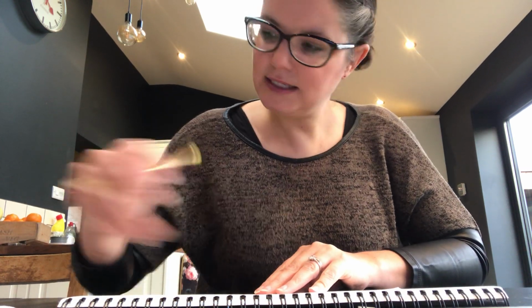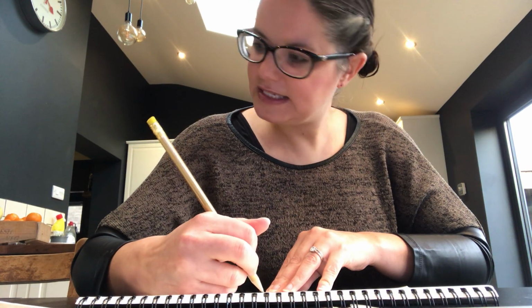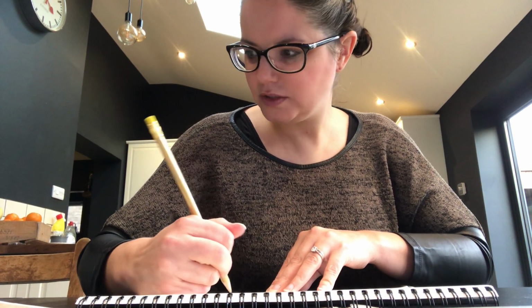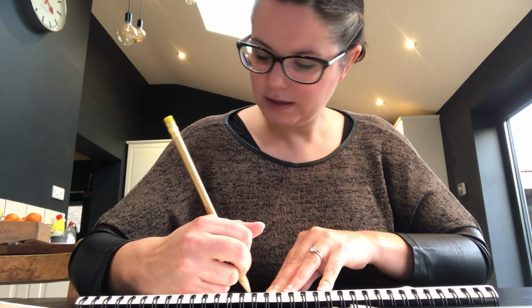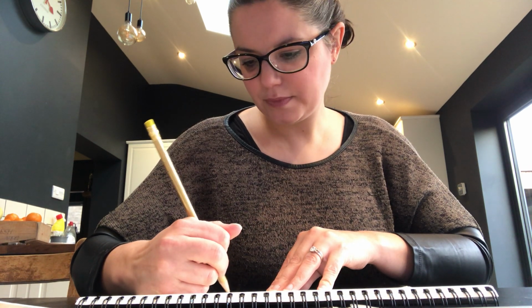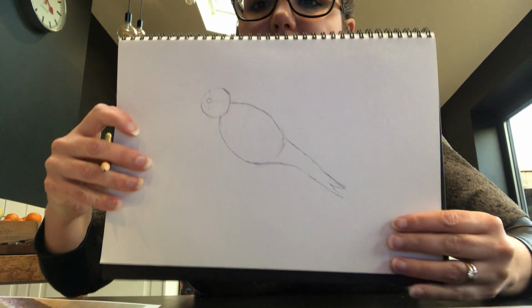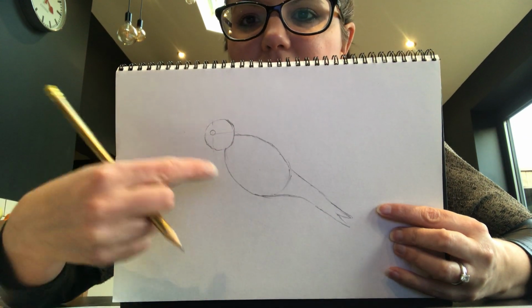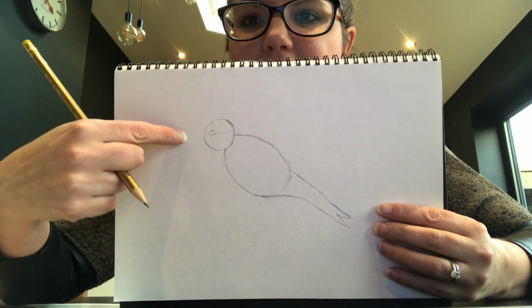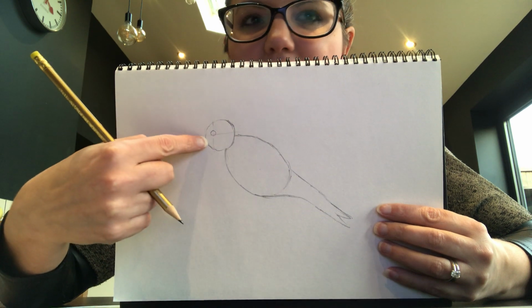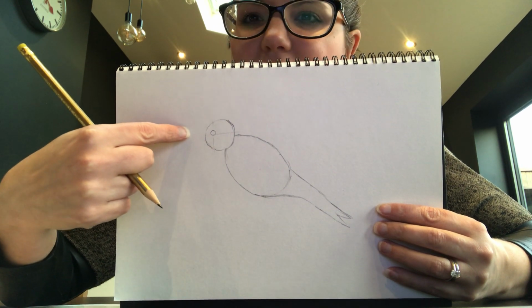Then I'm going to add the shape of the tail onto the end there, and I'm going to curve the body round a bit to make the shape of the tail. So there's my tail. It's looking a bit like a mermaid at the moment, and there's the eye in the middle. And because I've drawn this line there, I know how to line the beak up as well. So I'm going to do the beak.